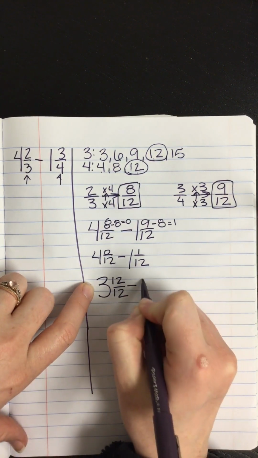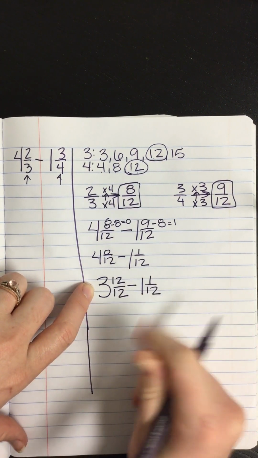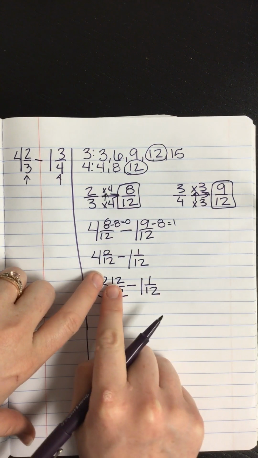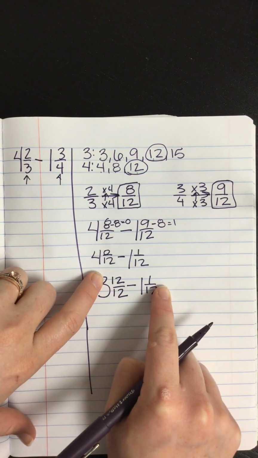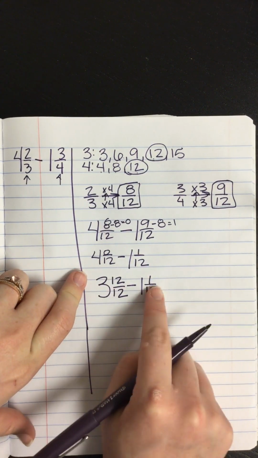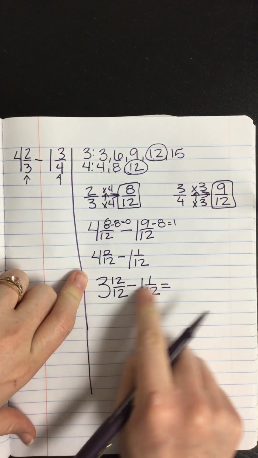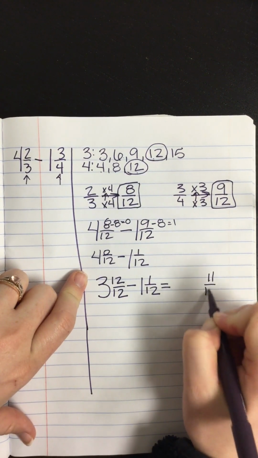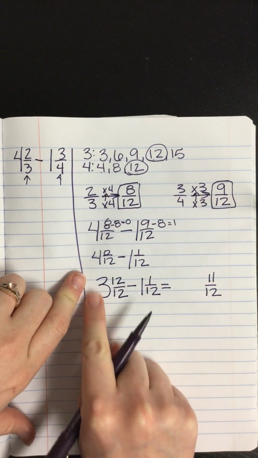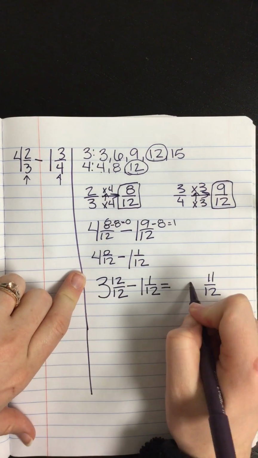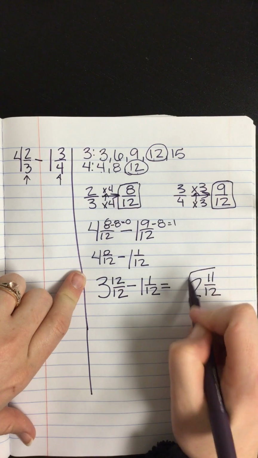So now, keep the second part the same. Now I can subtract, right? Because I have 12 minus 1. So 12 minus 1 is going to be 11/12ths. Now I subtract my whole numbers. 3 minus 1, which would be 2.